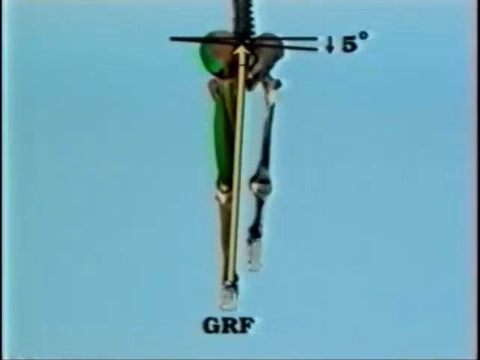Dropping of the pelvis on the unsupported side during loading response is caused by the ground reaction force on the supported limb. The ground reaction force falls medial to the ankle, knee, and hip, which produces an external adduction moment at all joints of the stance limb. The external adduction moment is resisted at the hip by eccentric control of the hip abductors, at the knee by the ligaments, and at the ankle by the lateral ligaments and the peroneals.